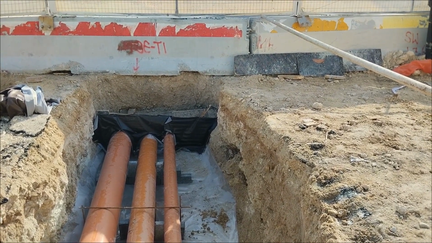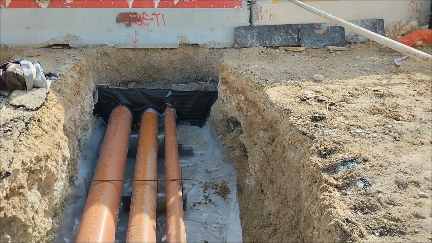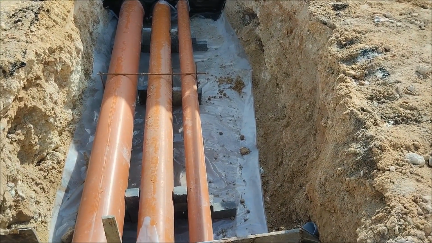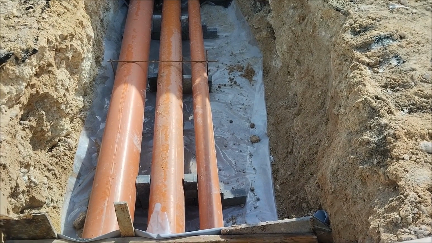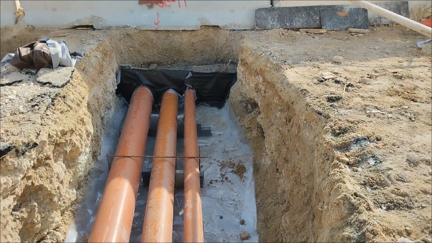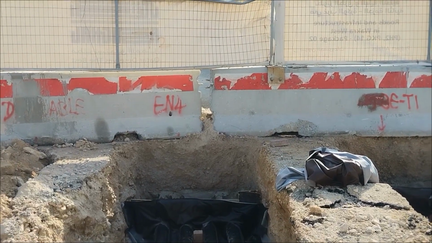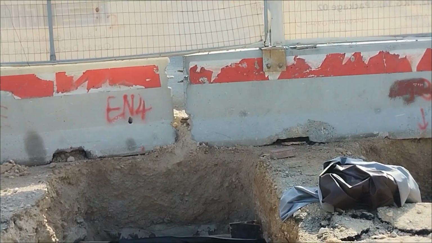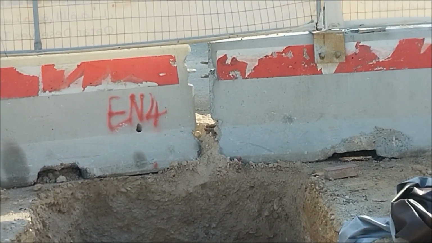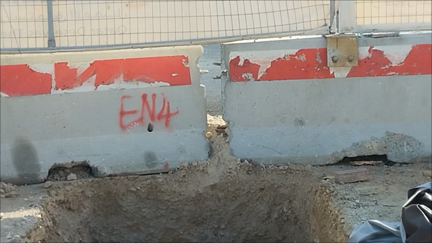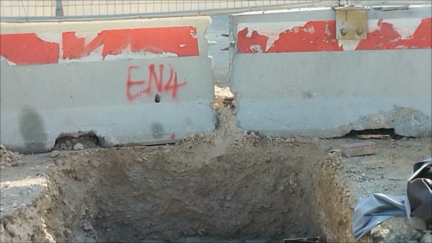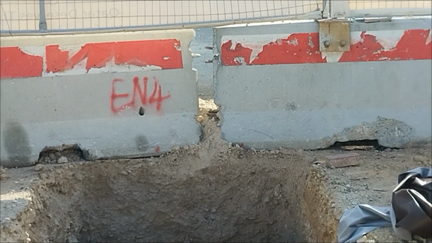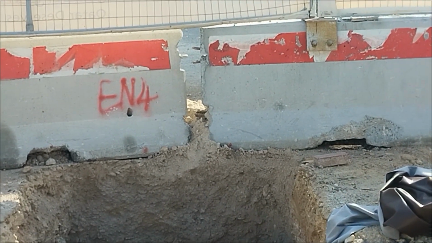All the road crossing duct concrete should not be more than the subgrade top level. Because as per the requirement, if any road crossing duct or any utilities have a depth of less than 1.2 meters, they should all have concrete surrounding. As you can see here, this is another duct. This is called EN4. EN4 means electrical network with 4 pipes in the ducts. I will show you now.